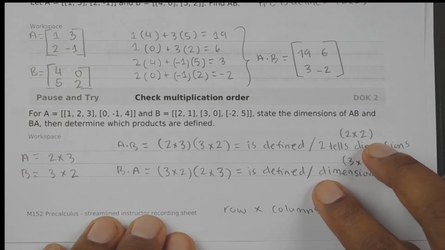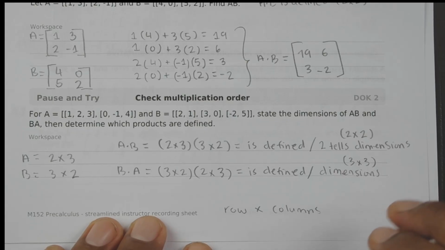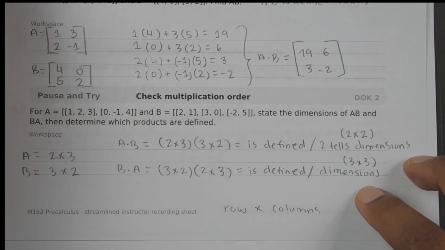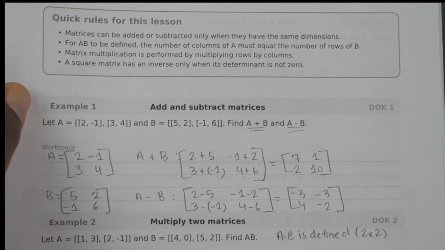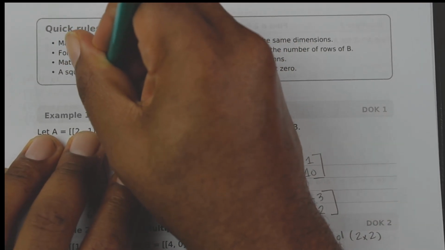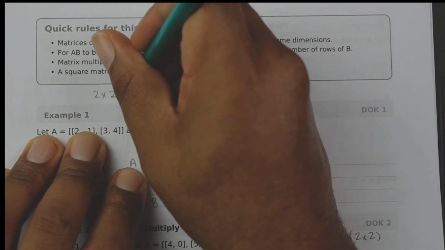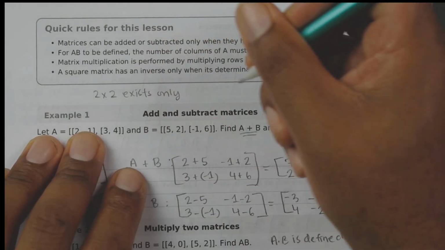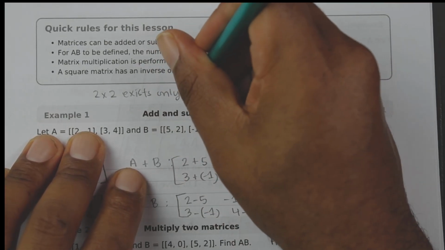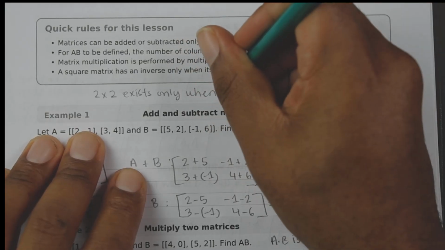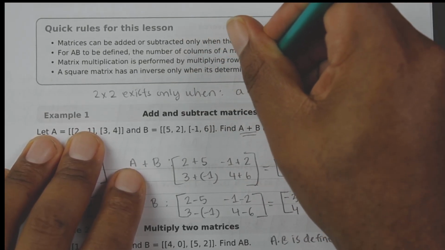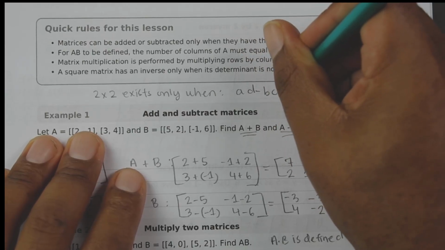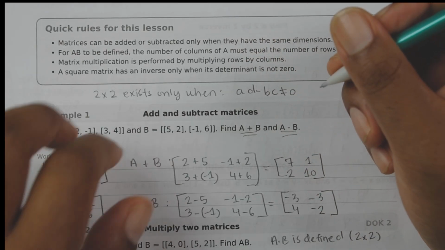It's also important to know a 2 by 2 inverse exists only, and I'll write this up here. A 2 by 2 inverse exists only when AD minus BC is not equal to 0.